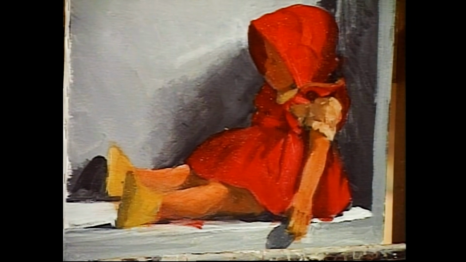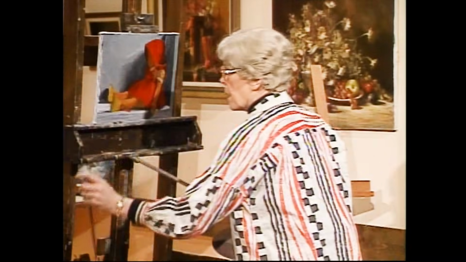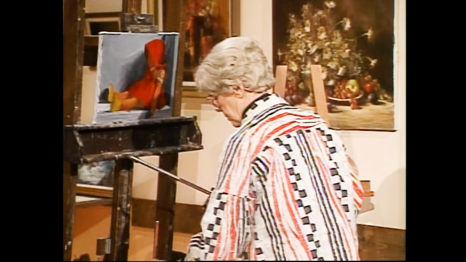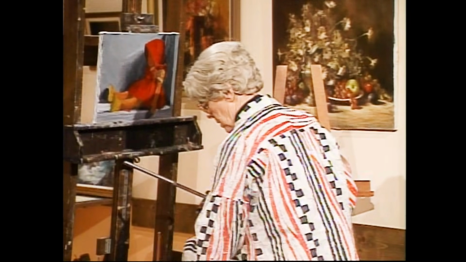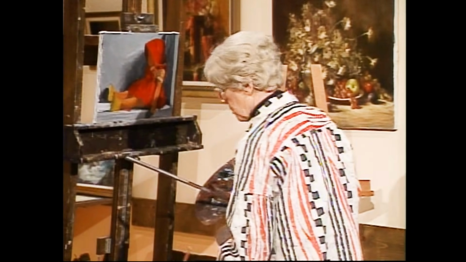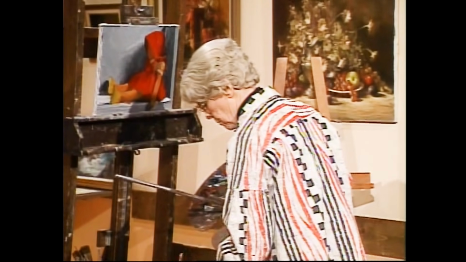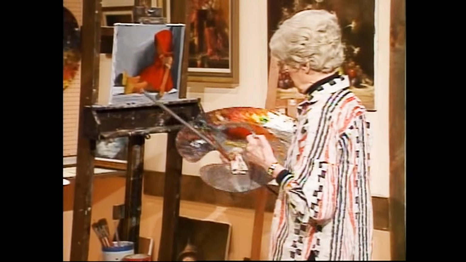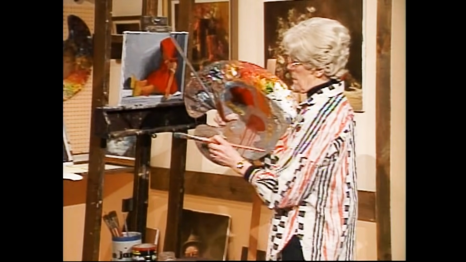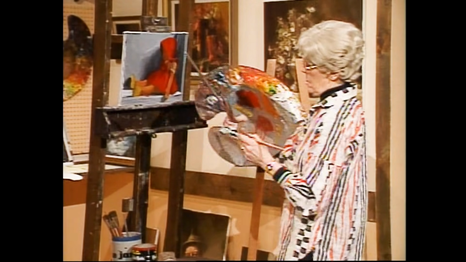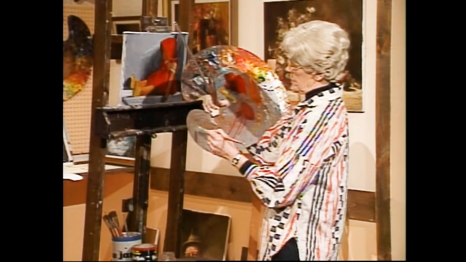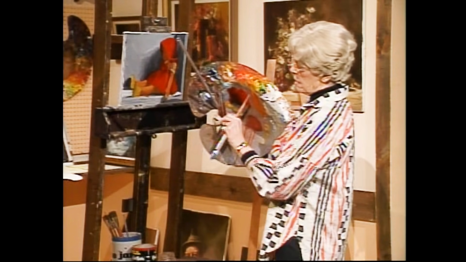And the background color. A bigger brush, dip it into the painting medium, clean the brush off of the excess medium, see if that brush is clean. Oh, my palette isn't clean there.